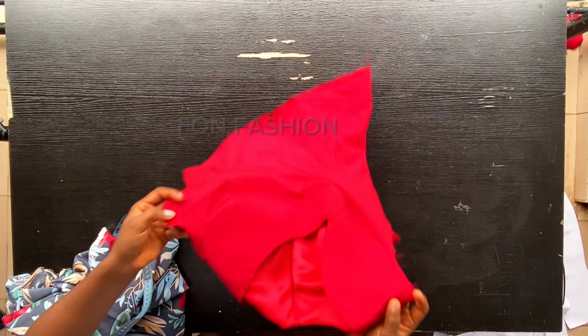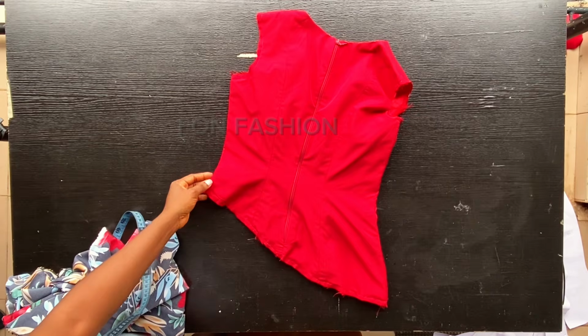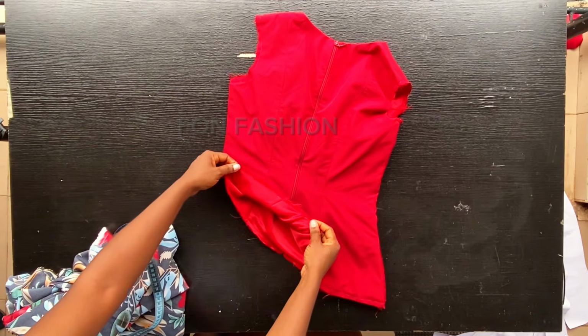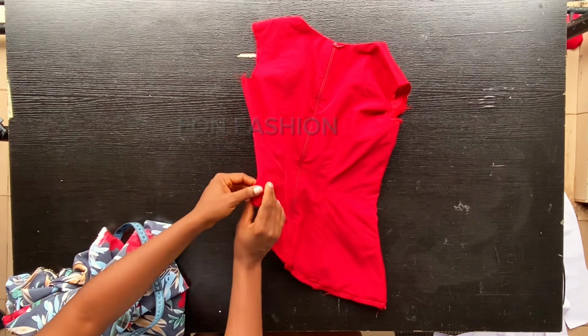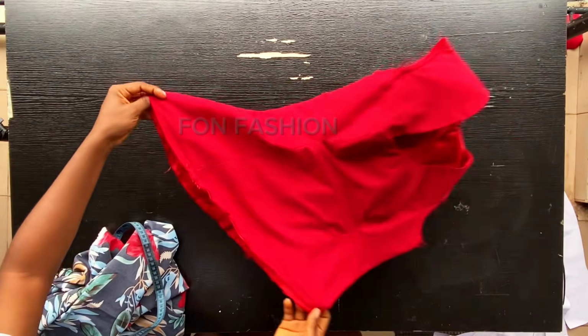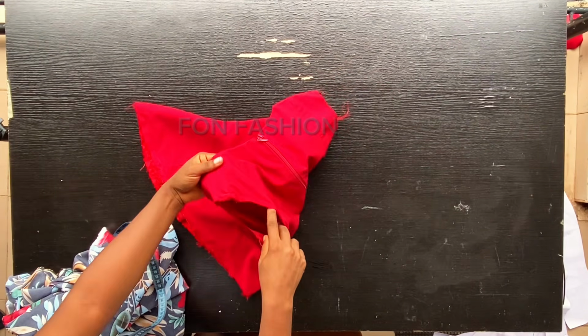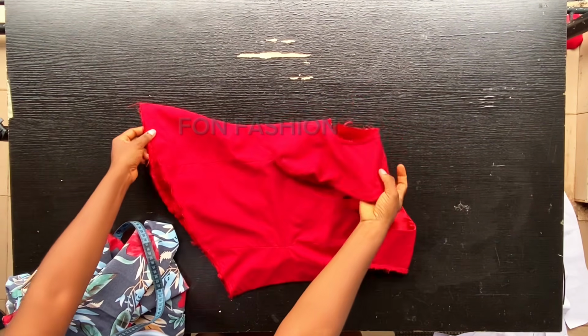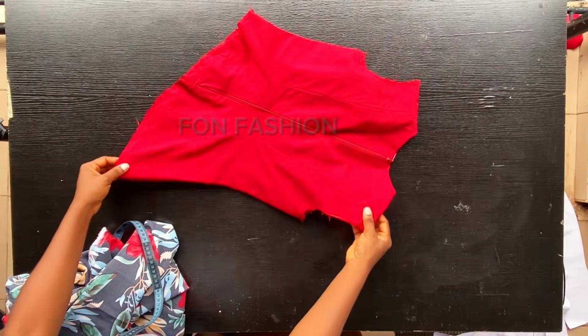So this is what the top looks like after stitching. I had to stitch the lining and the main fabric together at the hemline as well as the armhole. I had to stitch them together at the armhole because I'm going to be fixing my sleeve.